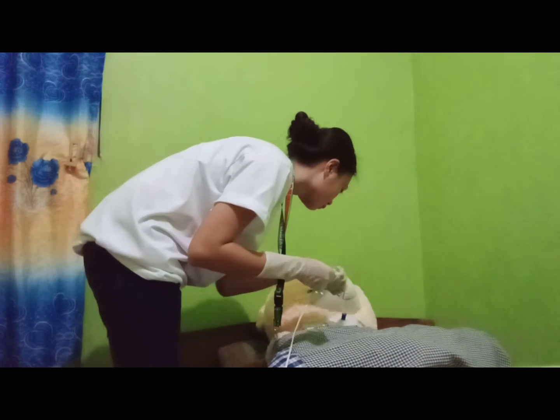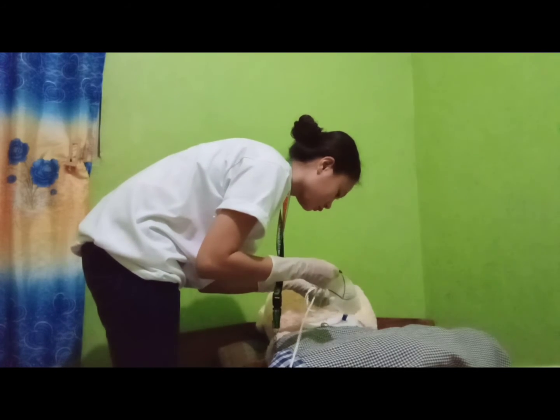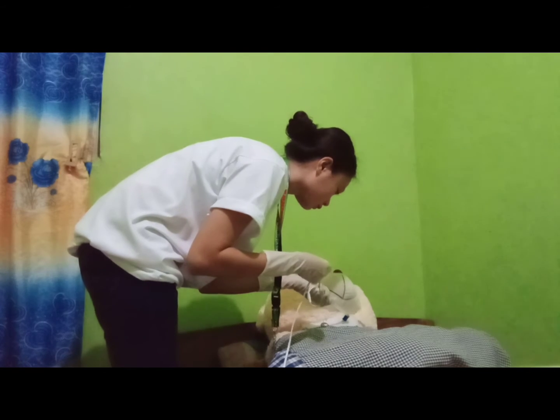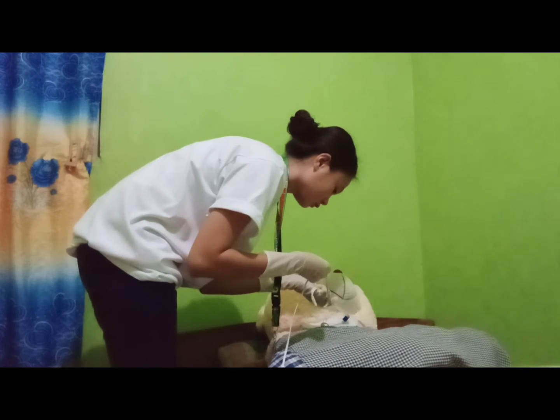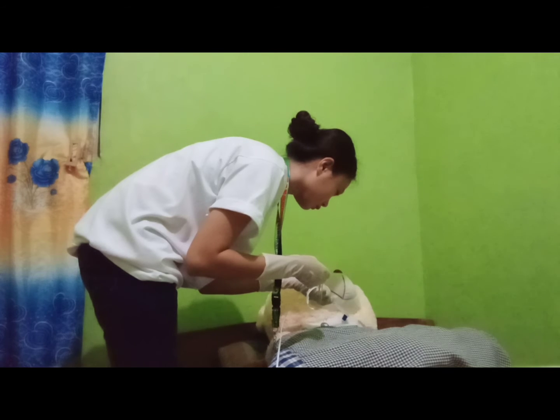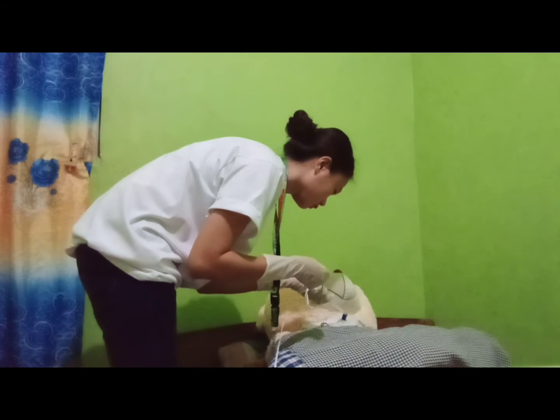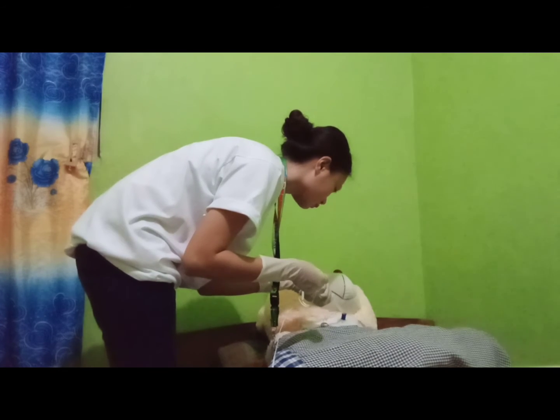Insert catheter into trachea through artificial airway during inspiration. Advance catheter until you feel resistance. Retract catheter 1 cm before applying suction. Note: client usually will cough when catheter enters trachea.